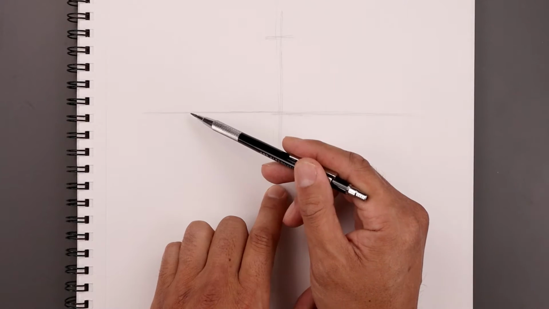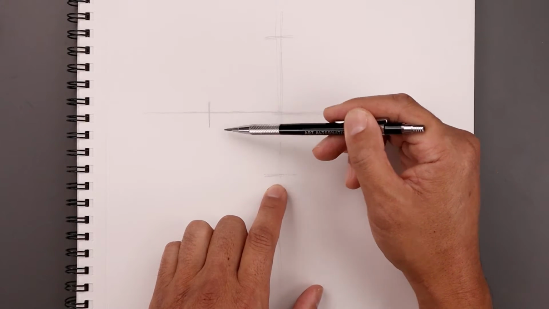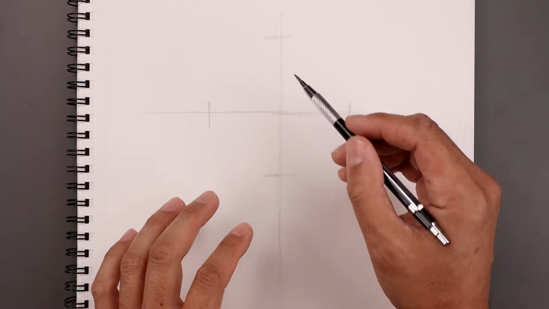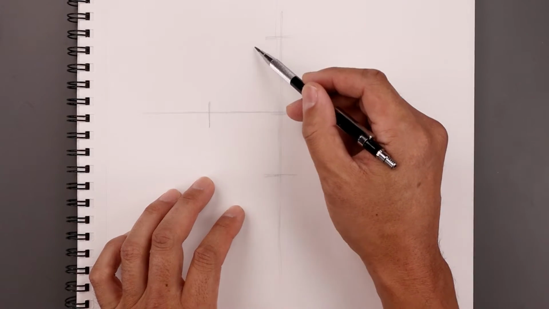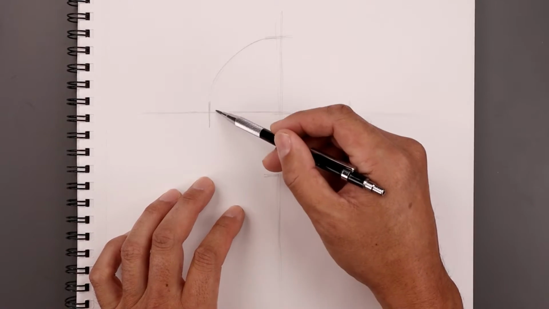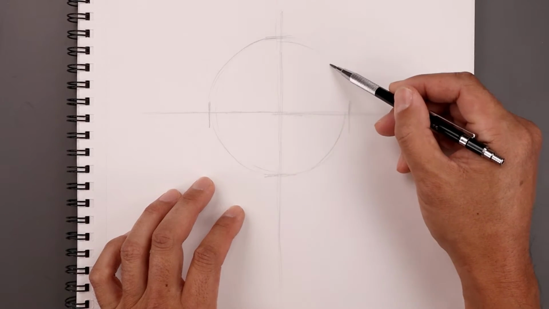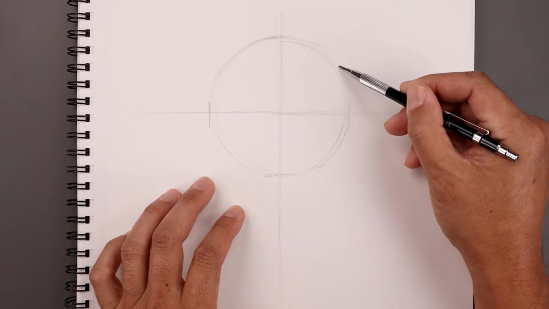Now you want to repeat that across this horizontal line. So taking that distance over towards the left and then the right side. Now I'm going to connect the center of each point with a curve to create our circle. Now I'm going to start with the top left, and the circle doesn't have to be perfect. We can just rough this in. I can go back and just smooth this out. Now this is just a guide to help us with the size of the head.